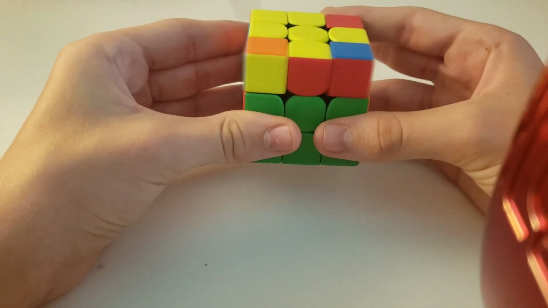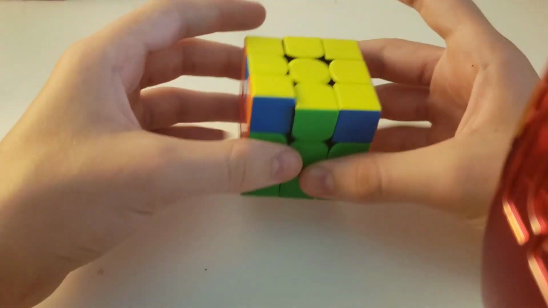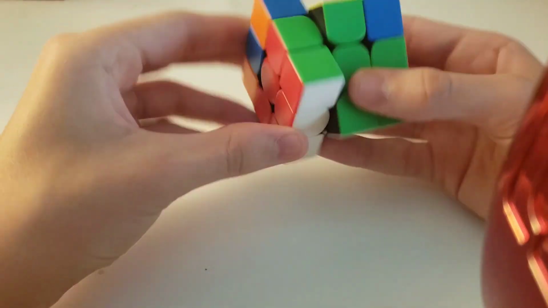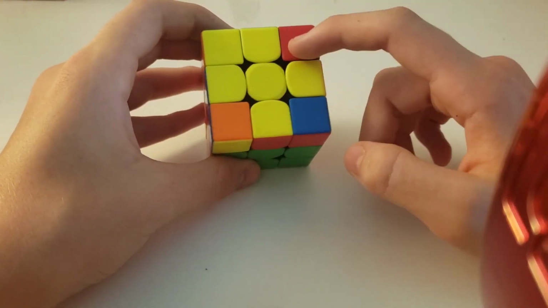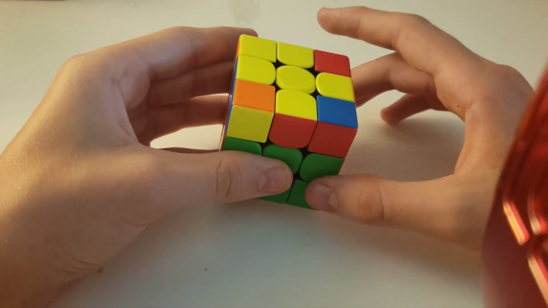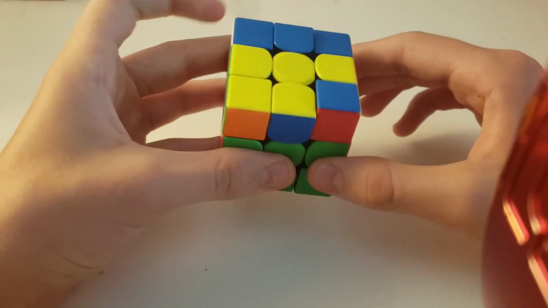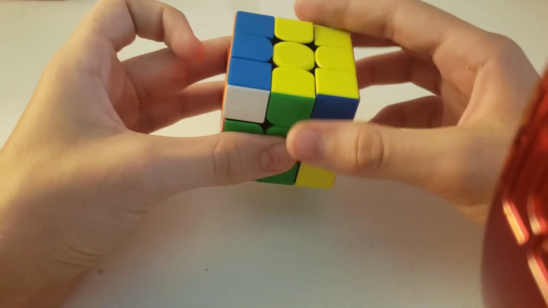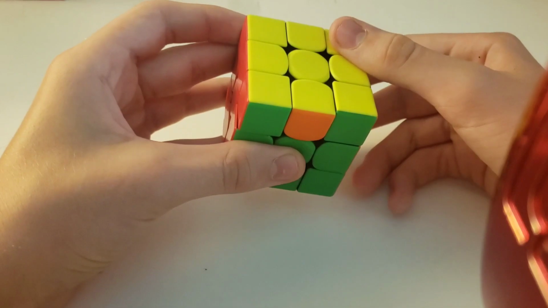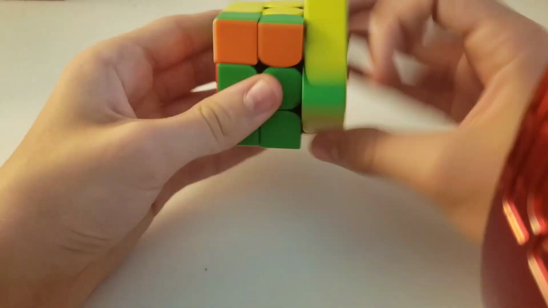The first one is just to turn it so it's like this and set up to the second case like that. But if you're already at this position, another way I do it is just from the back, which may seem complicated, but it's just take this piece out from the back, put it here, put it back. Pretty simple.